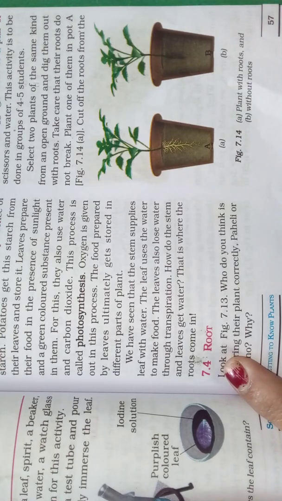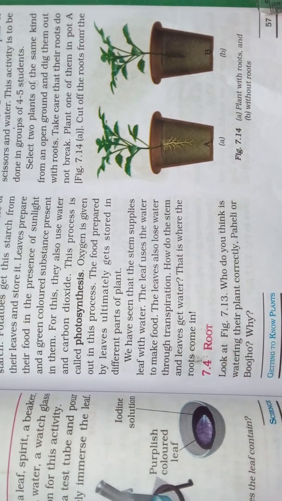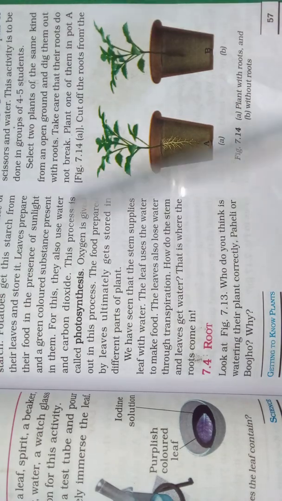Hi children, come, we will see the next topic. Take your textbook, take page number 57. The 7th chapter, Getting to Know Plants.